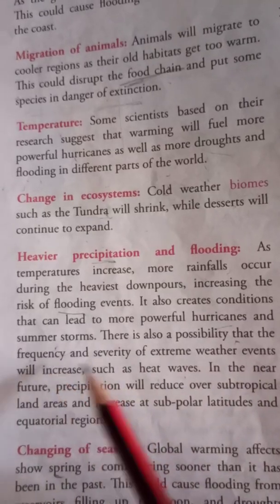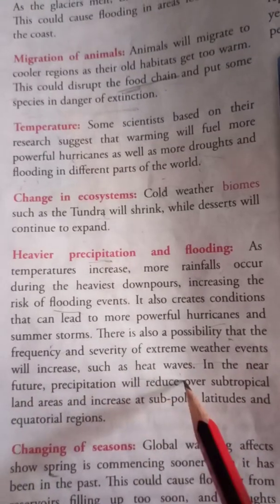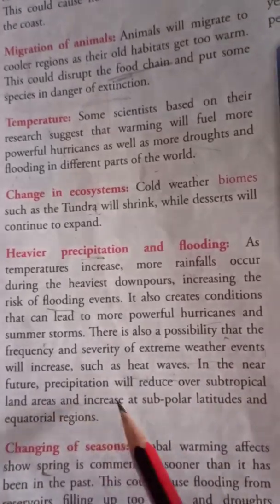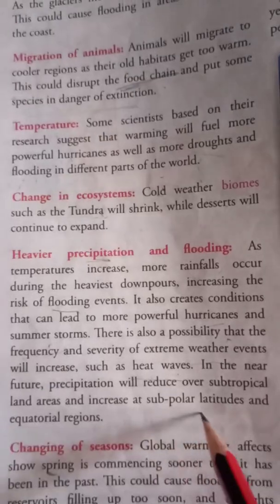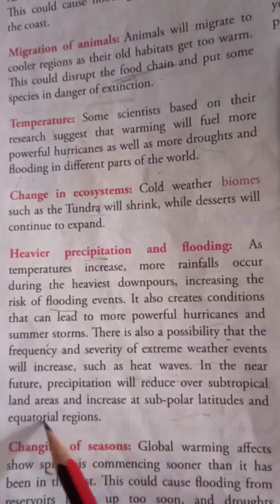The frequency and severity of extreme weather events will increase, such as heat waves. In the near future, precipitation will reduce over subtropical land areas and increase at polar latitudes and equatorial regions. Equatorial regions are very hot, and subtropical latitudes and all these regions will suffer a disturbance. Then the changing of seasons will take place. Obviously, it would affect the spring.